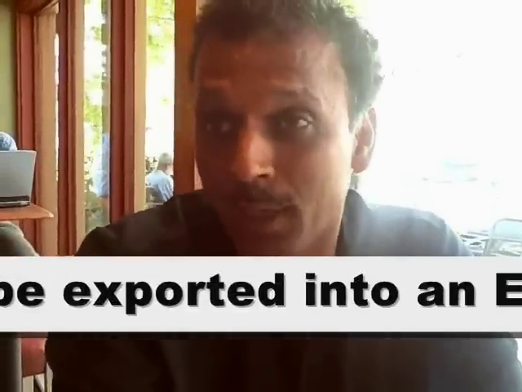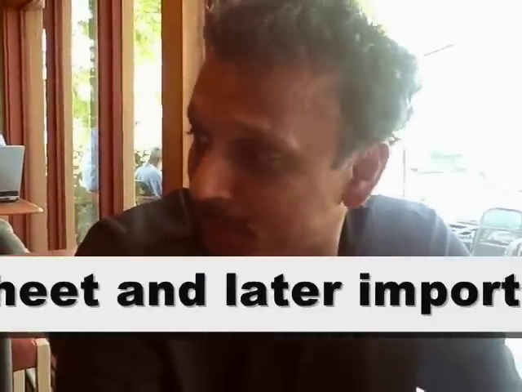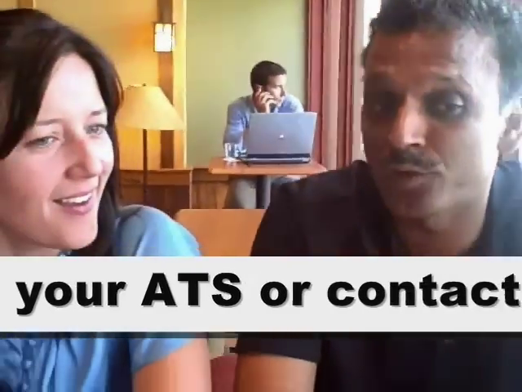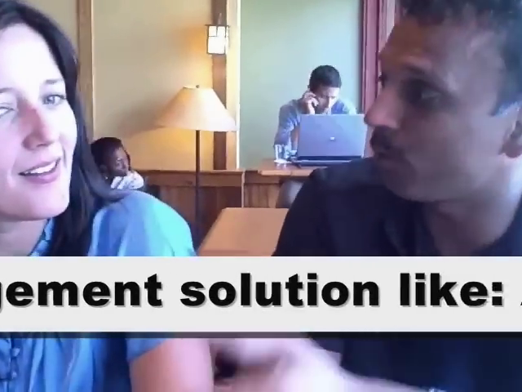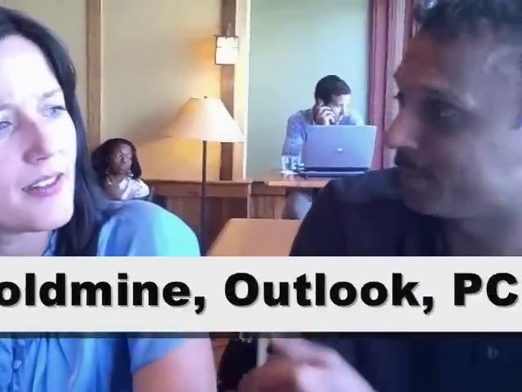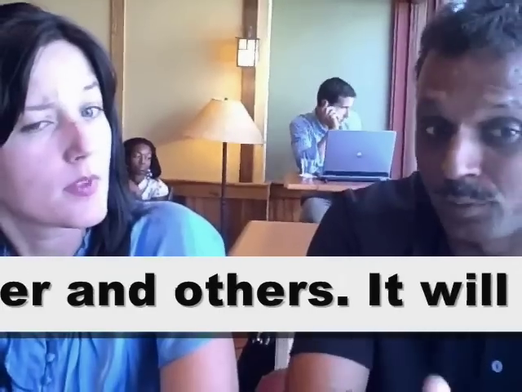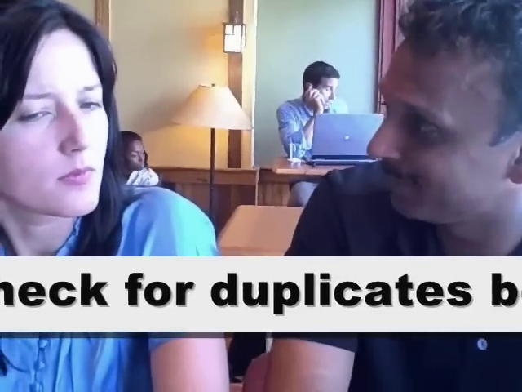If you use some of the many applications that we already support, such as Outlook, Goldmine, PC Recruiter, or Big Biller, we can check for duplicates, and it'll go back in and update the contact information there. You can select the fields that you want to check. Data integrity, as I said, was a big issue, and data integrity is a very big issue. It will check duplicates and it will update your existing contacts.